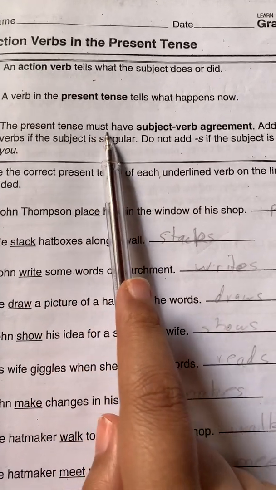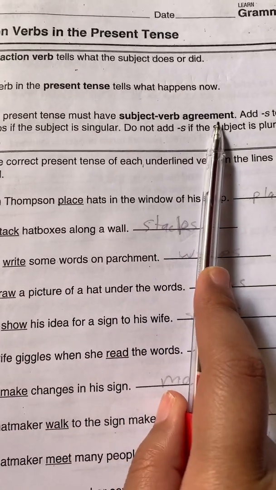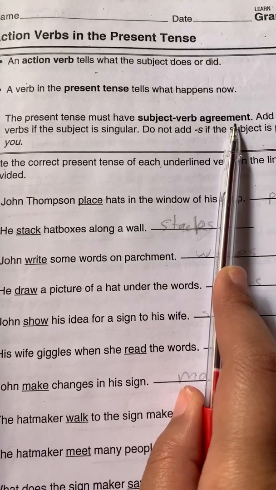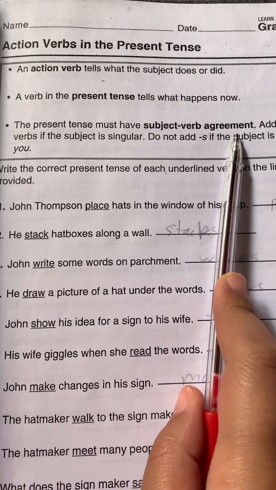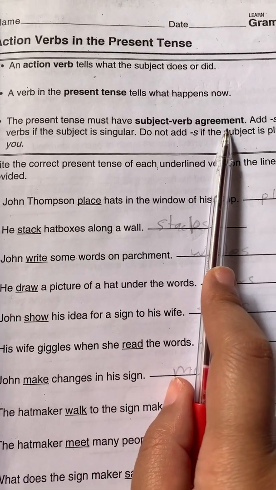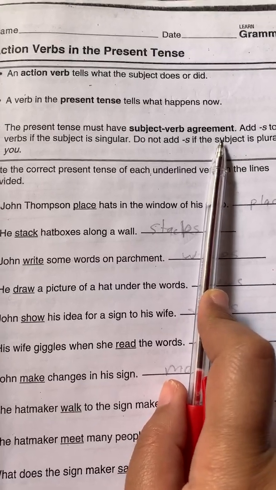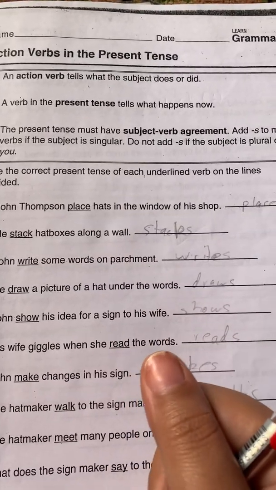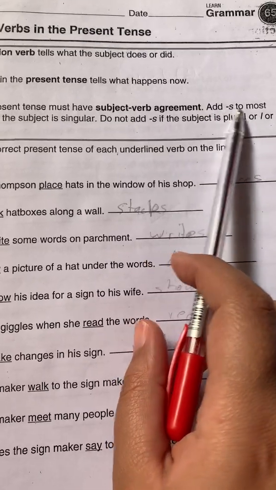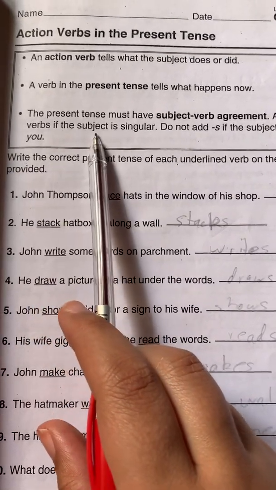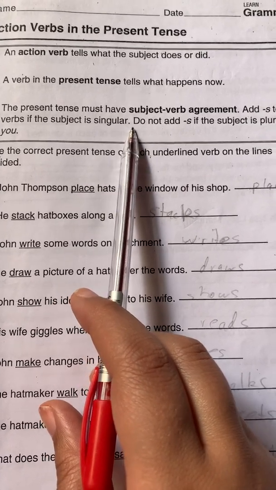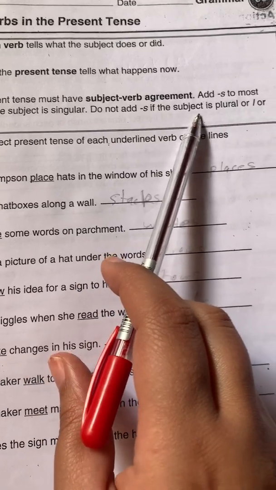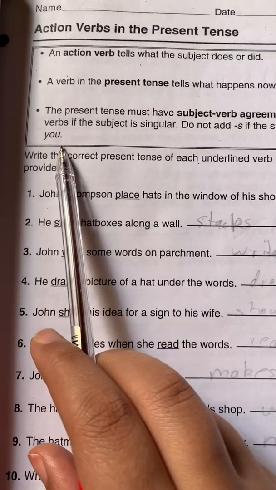The present tense must have subject-verb agreement. Always when we use verbs in the present tense, we use them in agreement with their subjects. How? I will show you how the subject-verb agreement works. First, you will add s to most verbs if the subject is singular. Okay? Do not add s if the subject is plural or you. How? Let me give you an example.